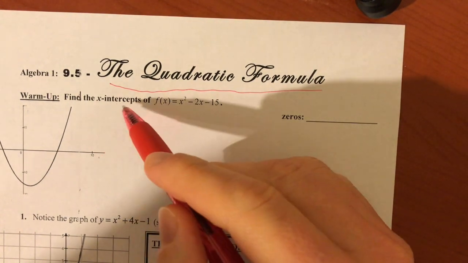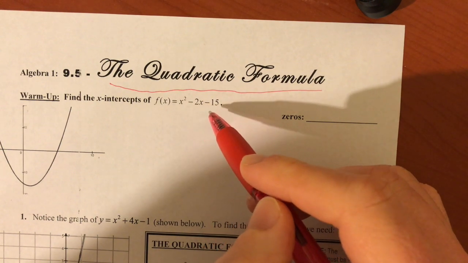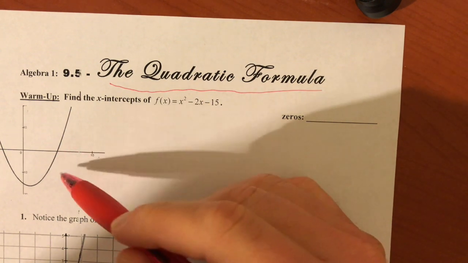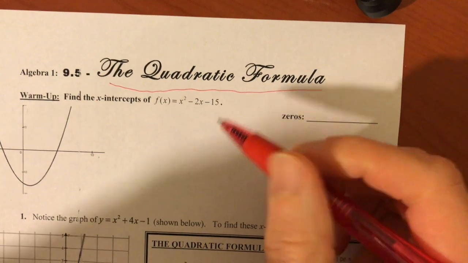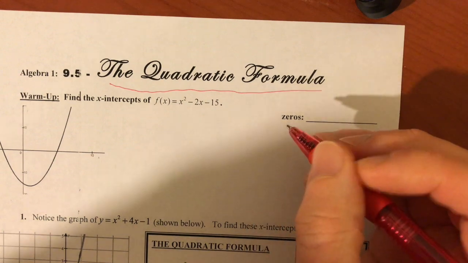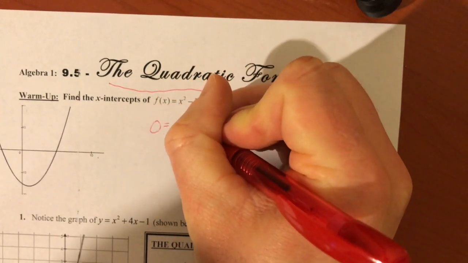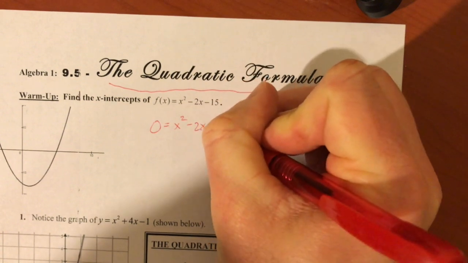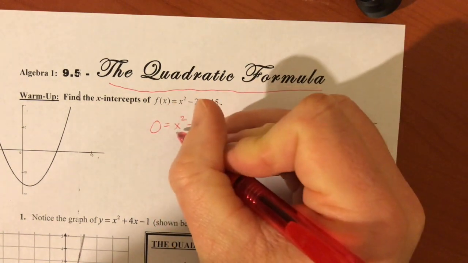If somebody said find the x-intercepts of this function, x squared minus 2x minus 15, and the graph is shown here just for a little visual backup, hopefully you would say, that's easy, old man, we've been doing that. We plug in 0 for y, or in other words, set the equation equal to 0. And we're going to try to solve this by factoring. That's the fastest and most basic way, and now we should be factoring masters.